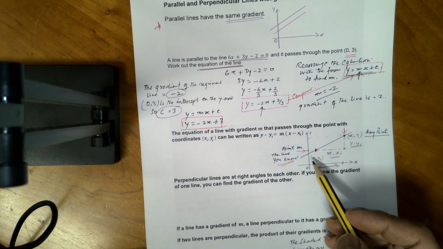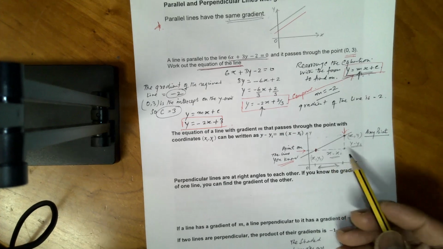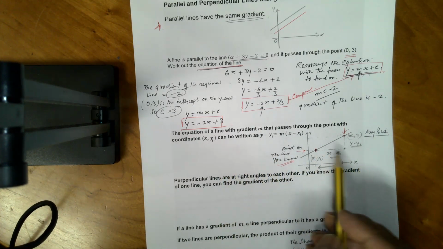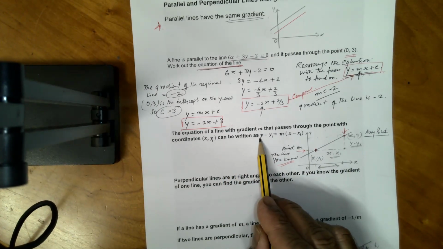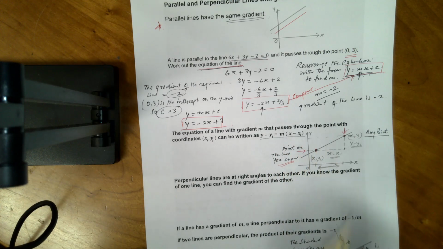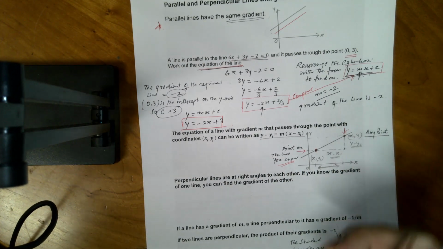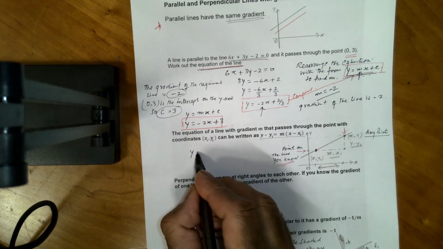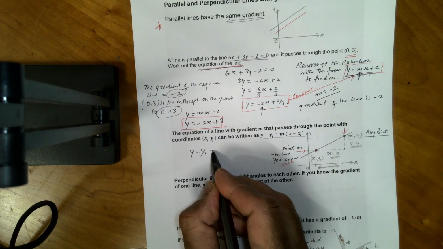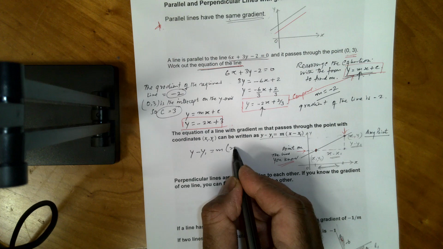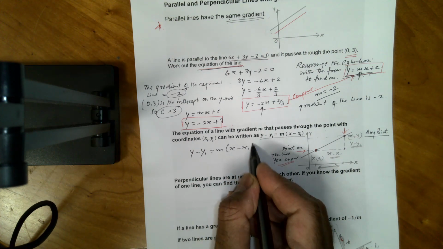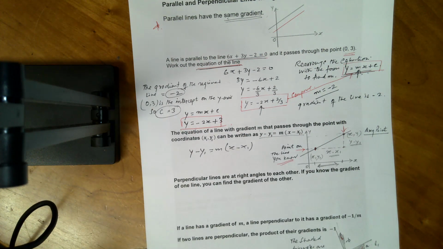That explanation is for this equation. So I will write this one again here: y minus y1 equals m times x minus x1. Correct? Okay, so this is what it is.